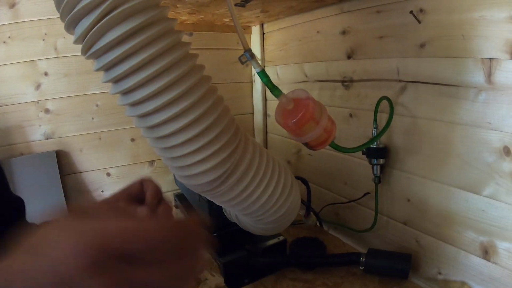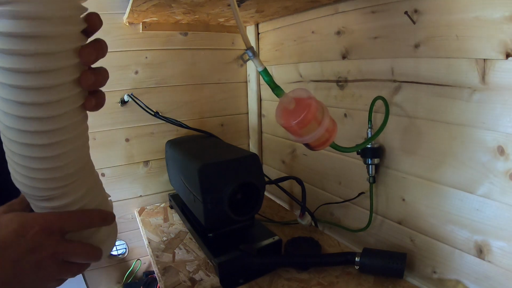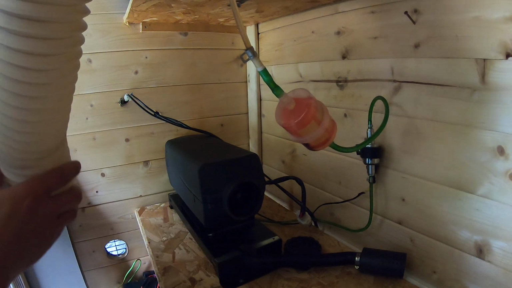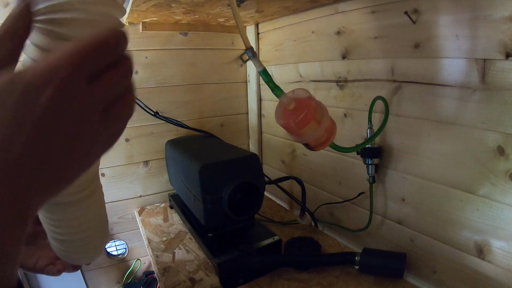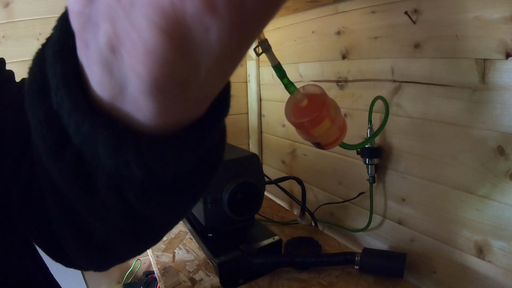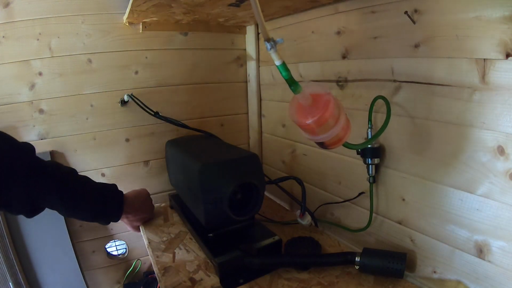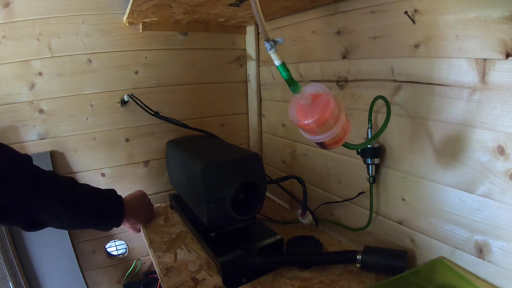Now we remove this pipe as it recycles the air inside. So we're not going to need this pipe. I'll move this pipe over here. Right, I think it's firing up okay. It's ticking, it's doing what it's supposed to.